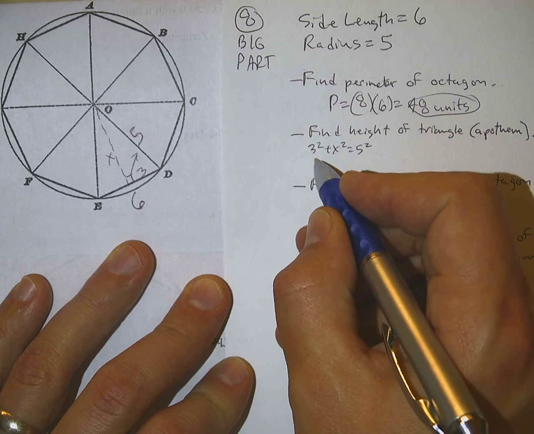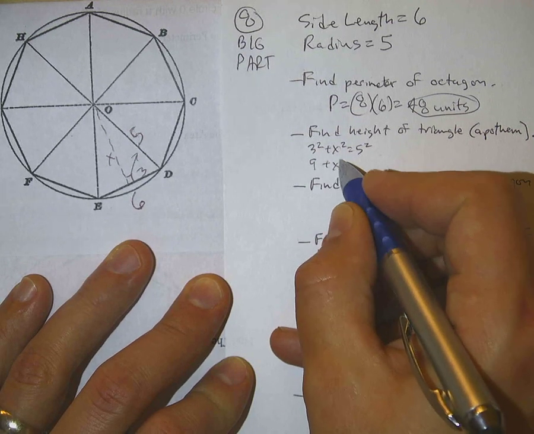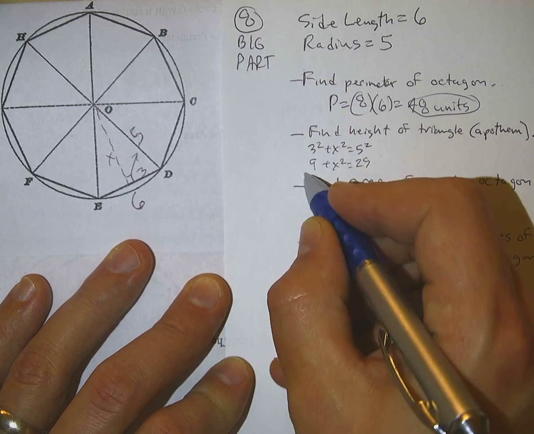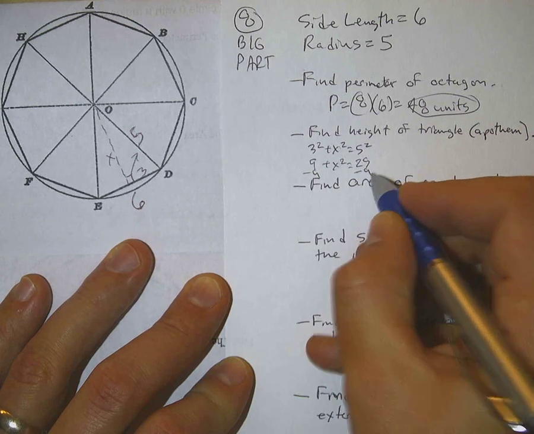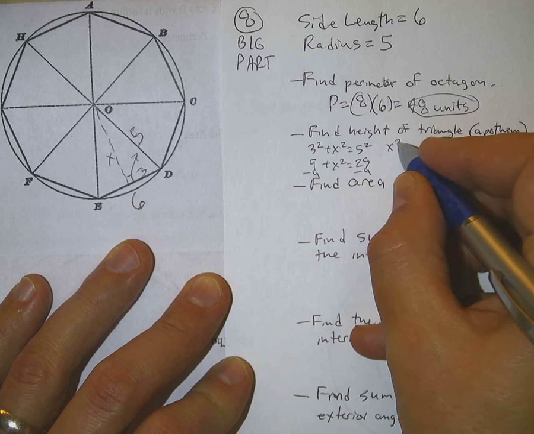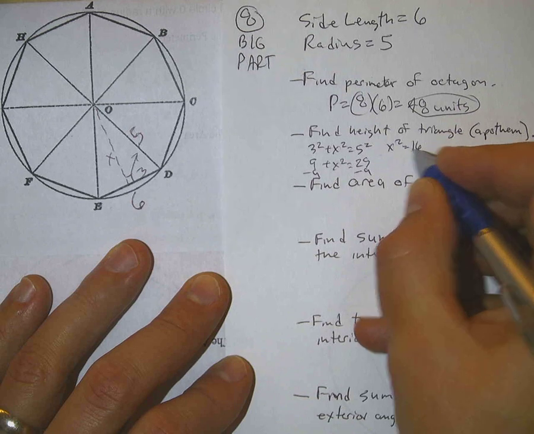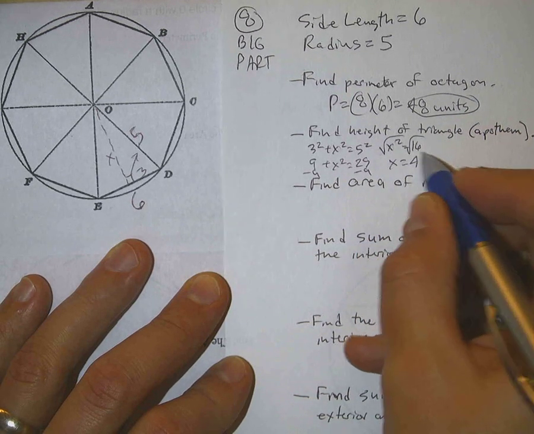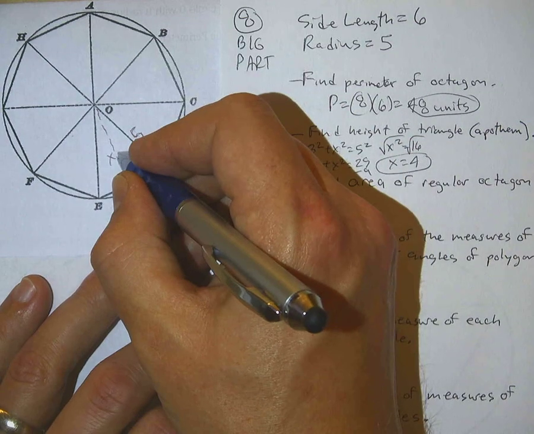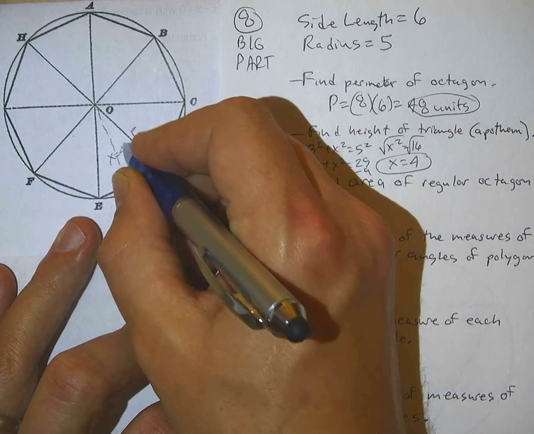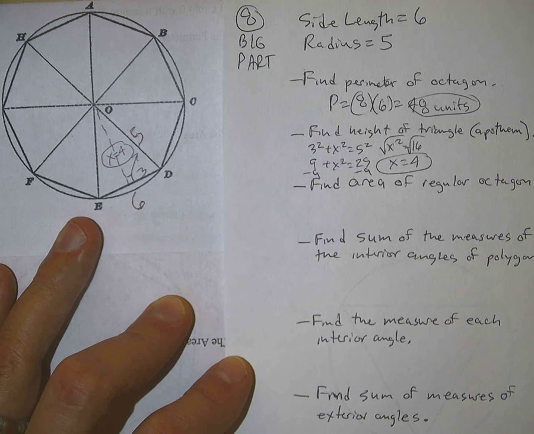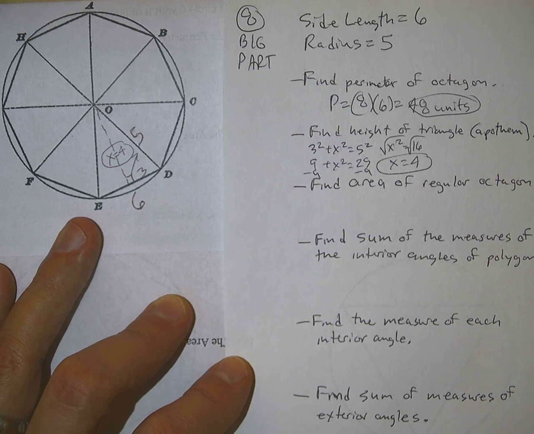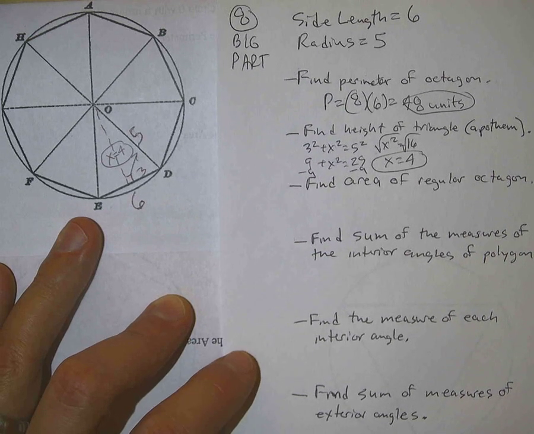So 3 squared is 9, plus x squared equals 25. Subtract 9 from each side. So I'm left with x squared equals 16. Take the square root. So x equals 4. So the height of this is going to be 4. All right? 4 units.